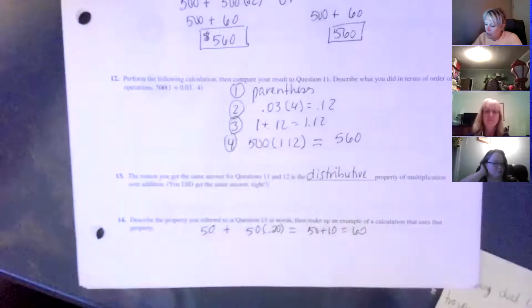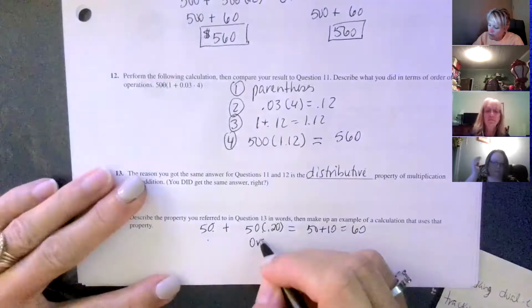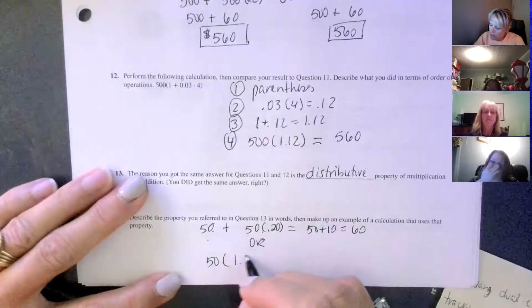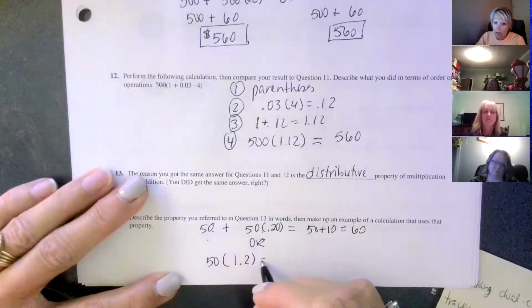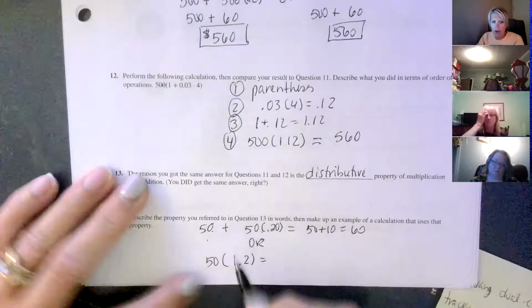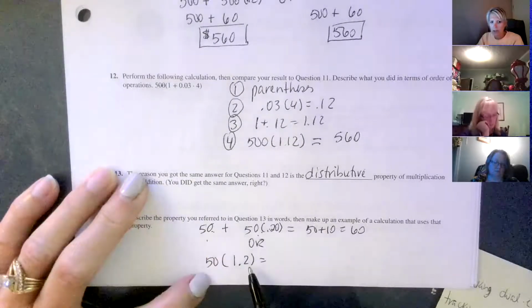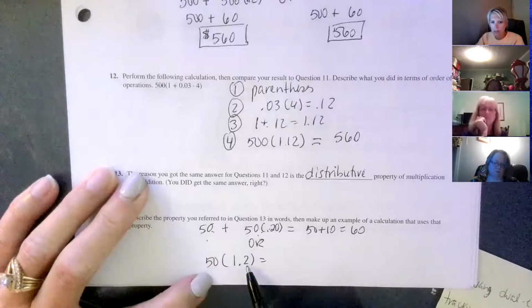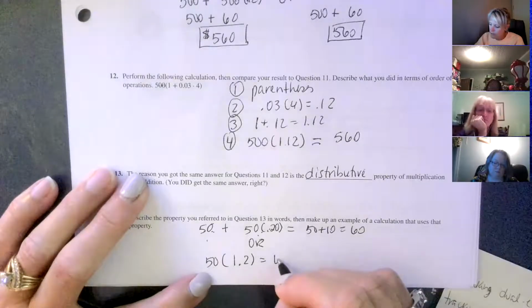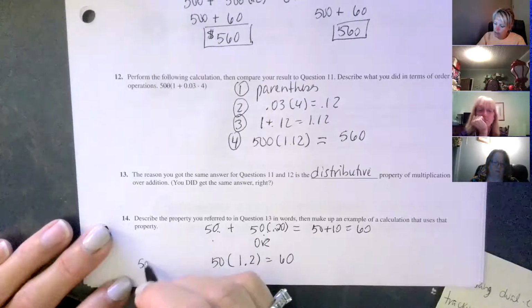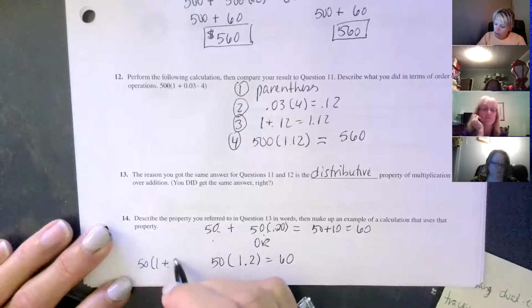Or you could use the distributive property and say it's 50 times 1.2. Because you've got the 100% of the $50 plus 20% of the 50 as your tip. So it's 50 times 1.2, which is 60. This is 50 times 1 plus 0.2.